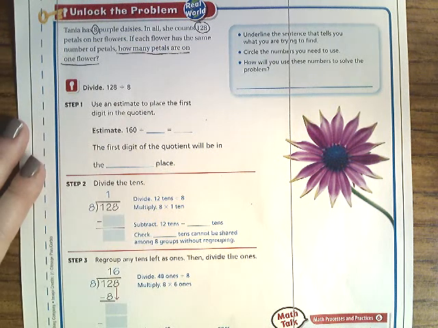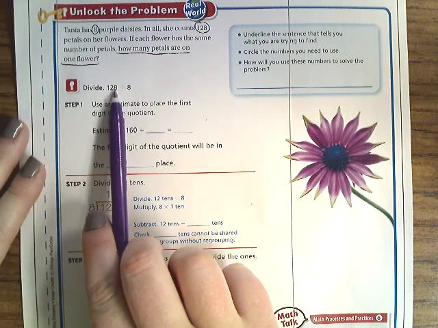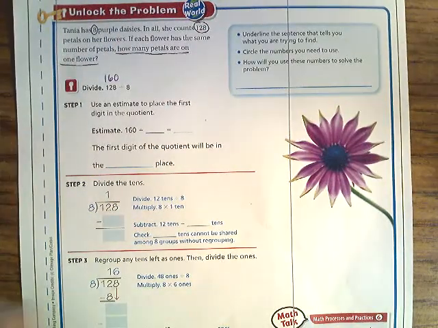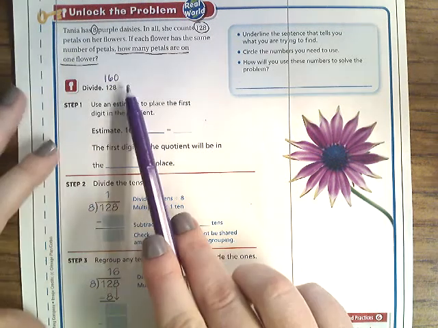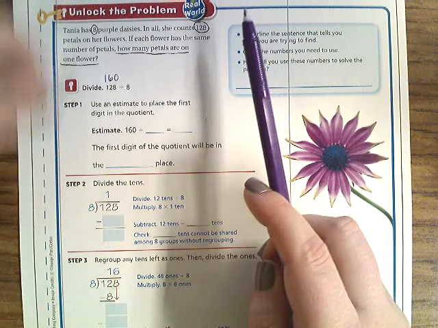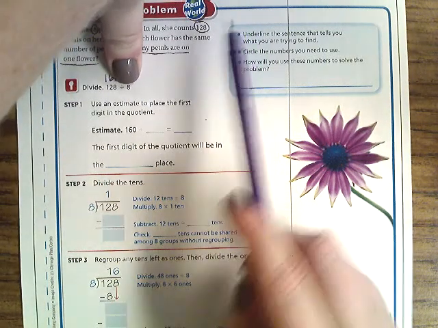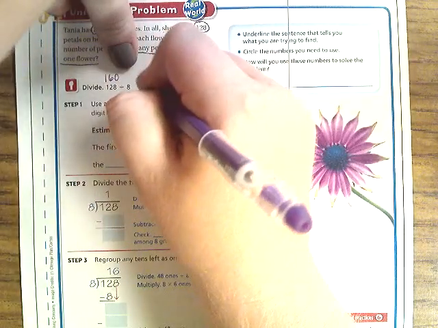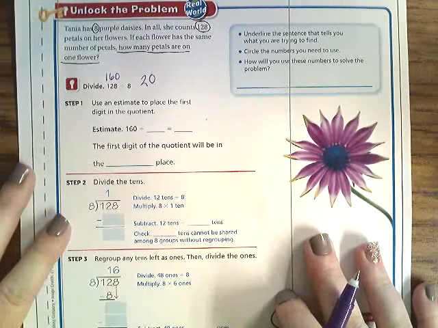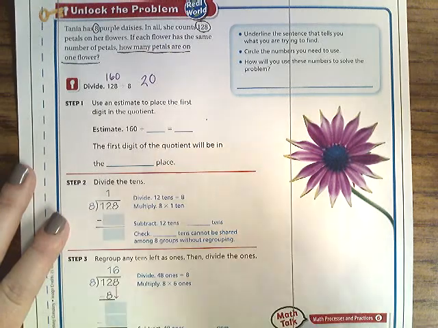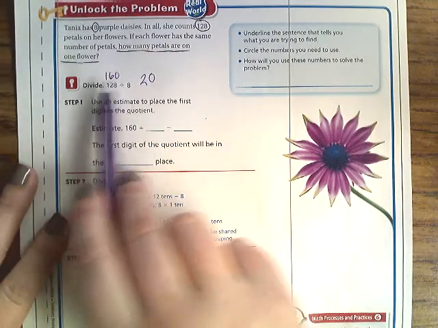So we're actually going to estimate, and we're going to round up 128 to 160. And you may go, why did you choose 160, Miss V? Well, I'm going to tell you. It's much easier to take 8 and put it into 160 than any other number that we have. The reason is that we can cover up that 0 and say, okay, 8 fits into 16 2 times, and we add the 0. So our answer should be close to 20, okay? They have it written down here, but you really don't need to do that. I did it up here for you.